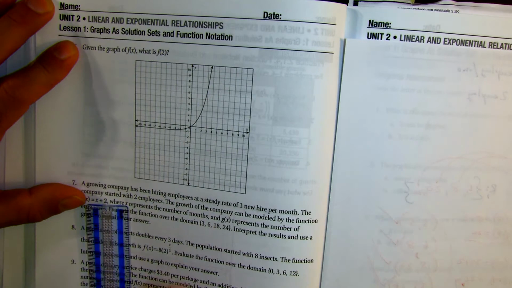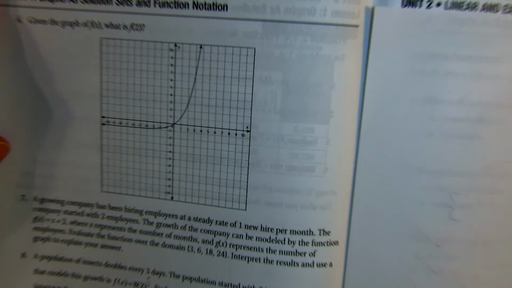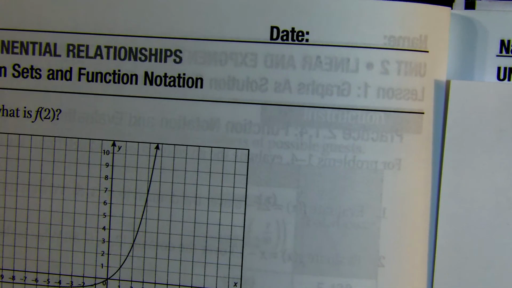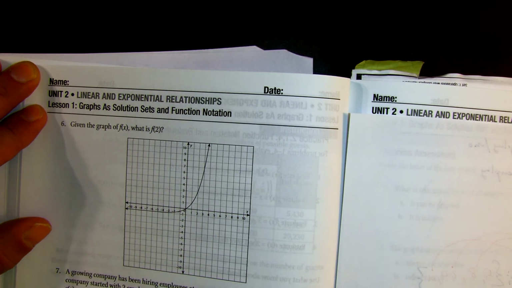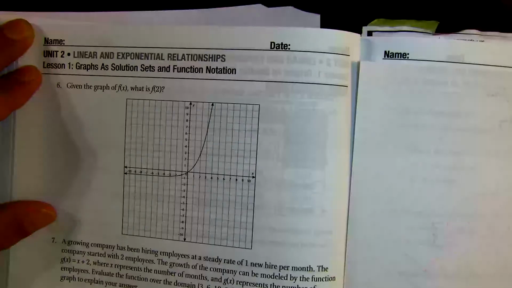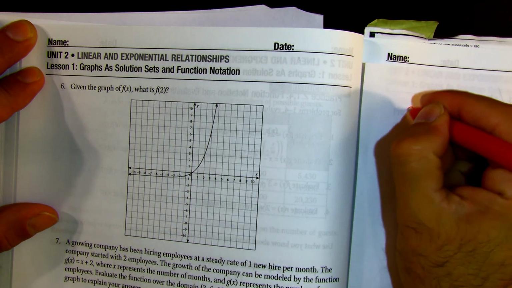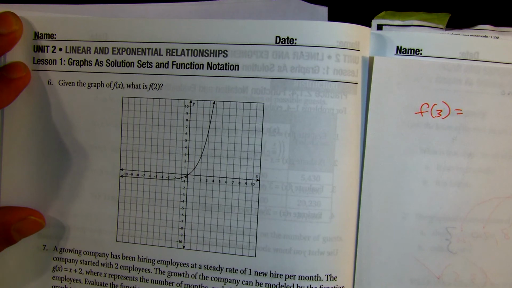Okay? So when we look at this, it's important to keep in mind that when we have a graph, it's really easy to figure out what the y value is if we're given something like f of 2. The f of 2 is saying what is the function when x is 2. When x is 2, what is the value of the function? You could think of it as the height. Okay, so tell me right now, guys, what is f of 3? What is f of 3? Tell me in the chat.